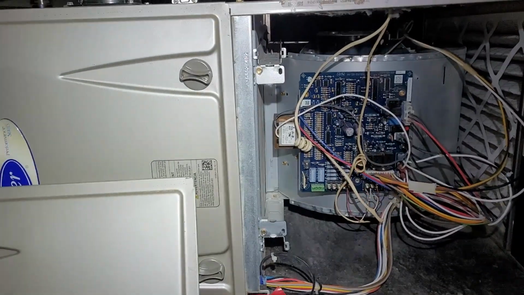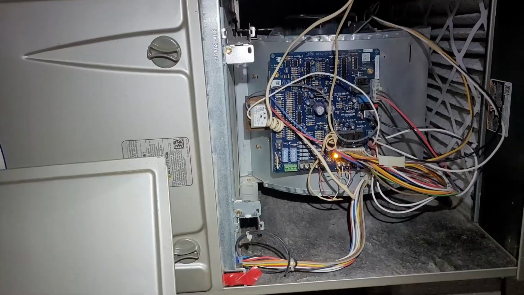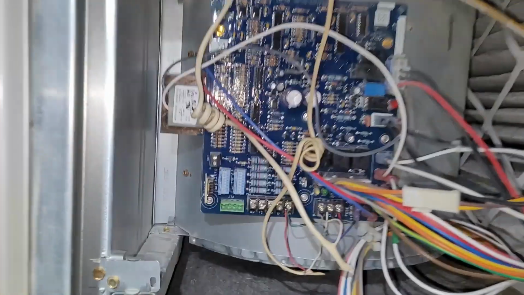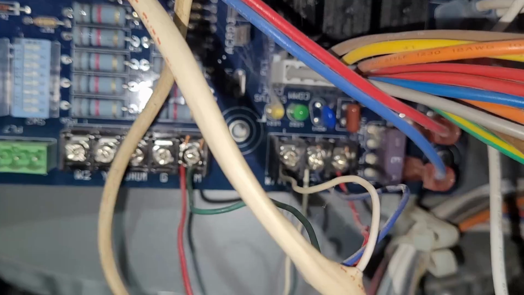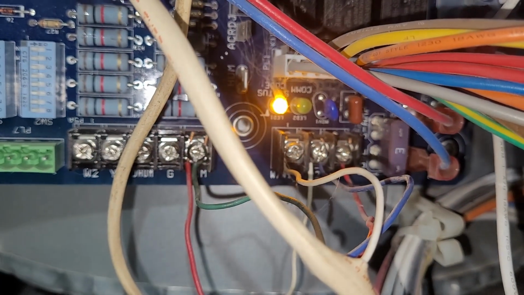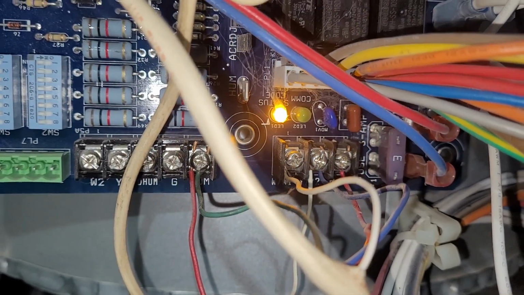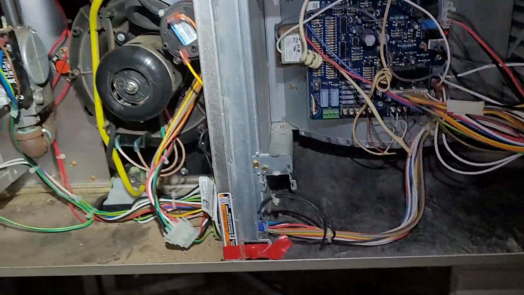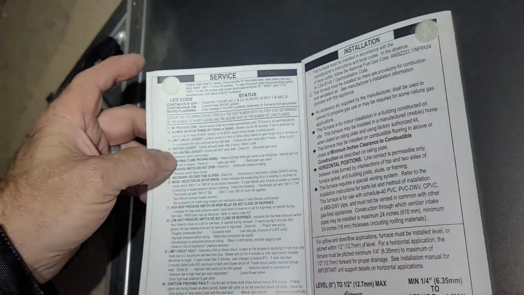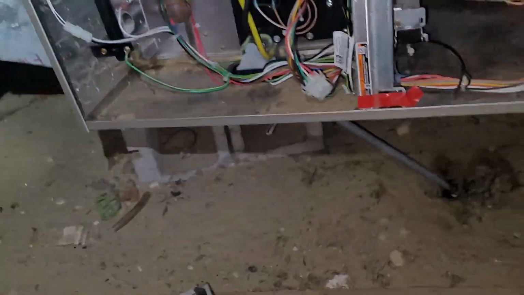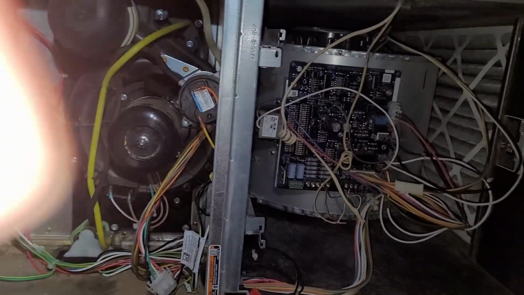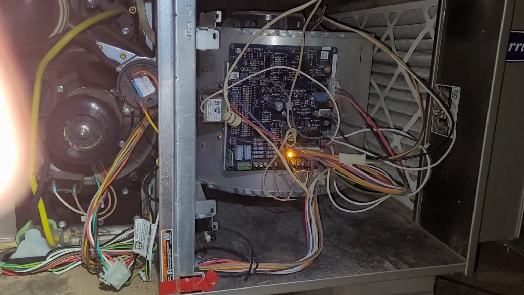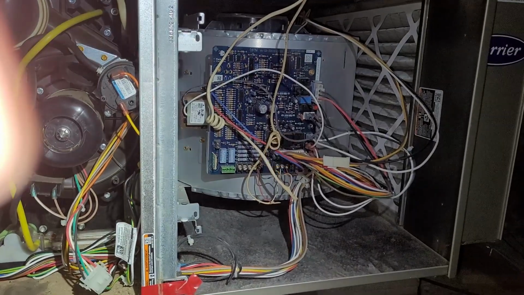Alright, so we got an OAC call. Get down here. Flashing a 13, which I think is a limit code. Limit lockout. 13 limit lockout. So when you get a 13, I don't know why you'd have a limit lockout.